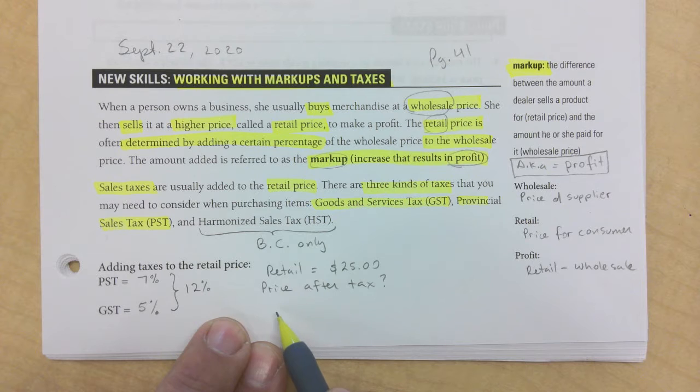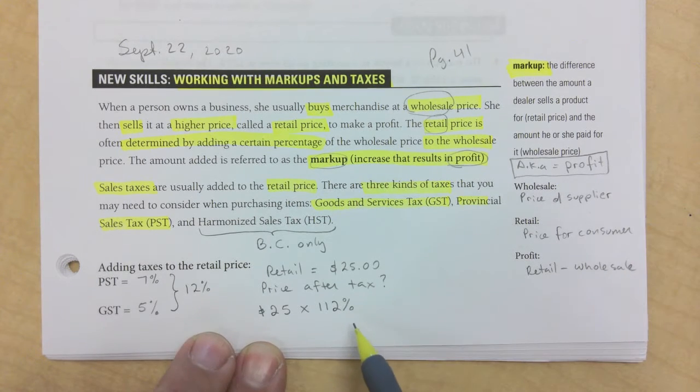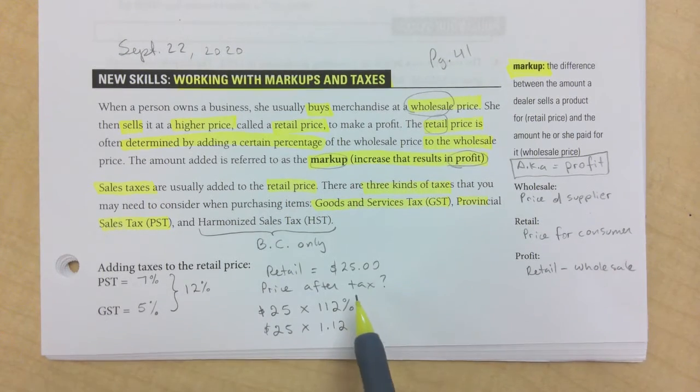Well, you would do the following. You would go $25 and you would multiply that by 112%. And that's kind of weird, right? We don't do percentages like that. We convert it to a decimal. If you divide this by 100, you would get 1.12. Because imagine 100% and you're adding 12% tax. So you literally are paying 112% of the original.